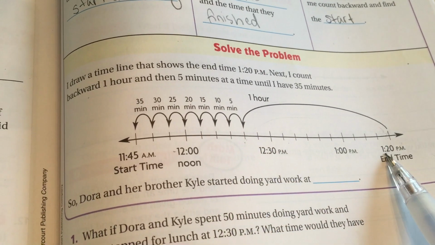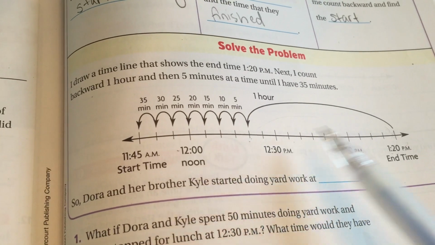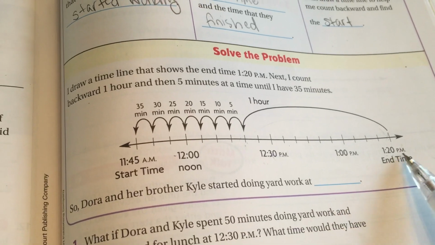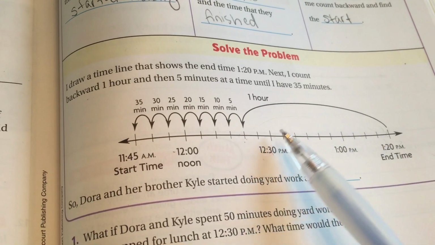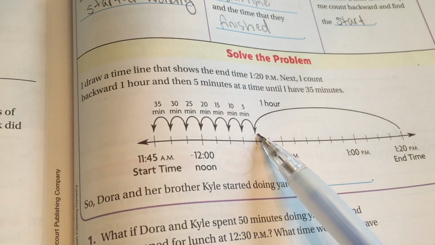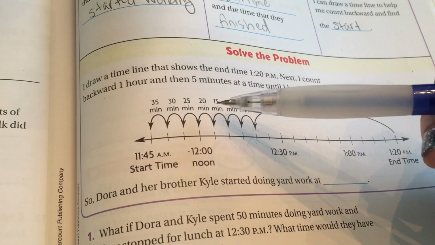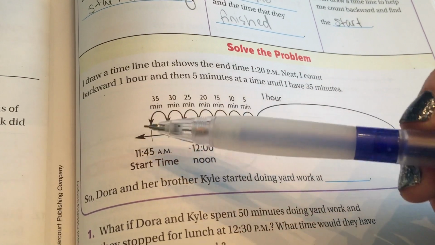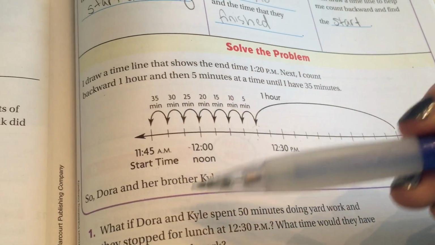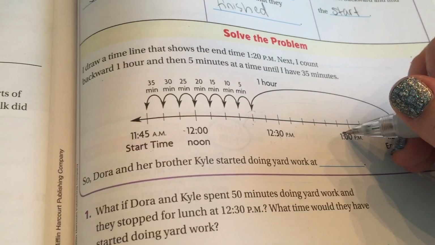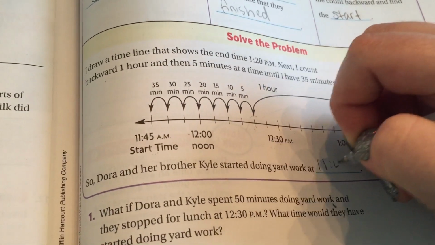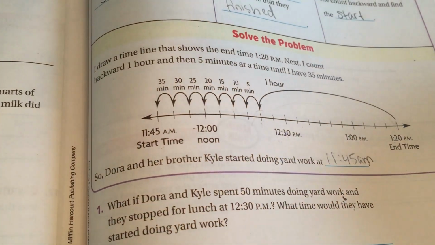It's the same minutes because going back 1 hour gets you at the same minute spot, but in the hour before, which is the 12 o'clock hour. So 12:20 is 1 hour back. And then 35 minutes, they actually count by fives for you. So 5, 10, 15, 20, 25, 30, 35 takes you back to 11:45 a.m., which is their start time. So Dora and her brother Kyle started doing yard work at 11:45 a.m.